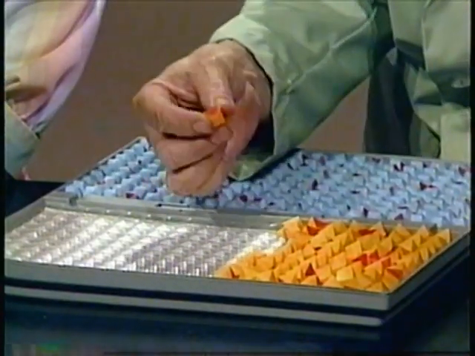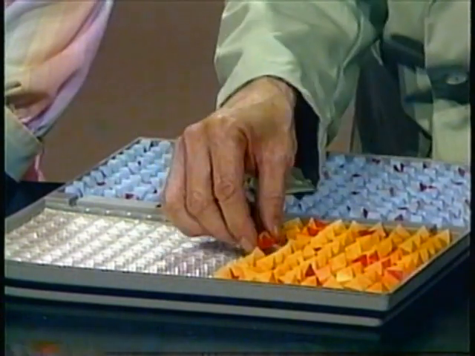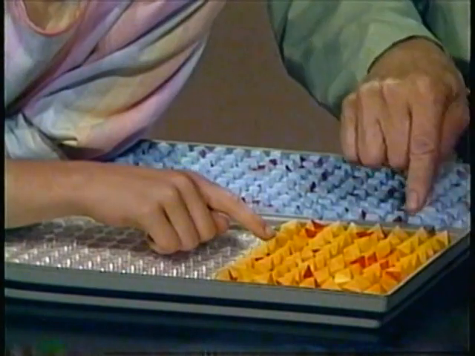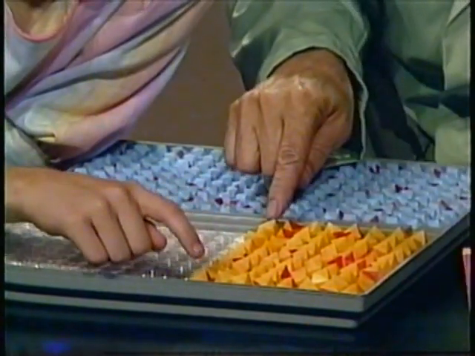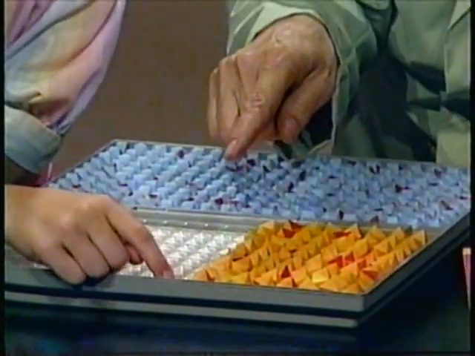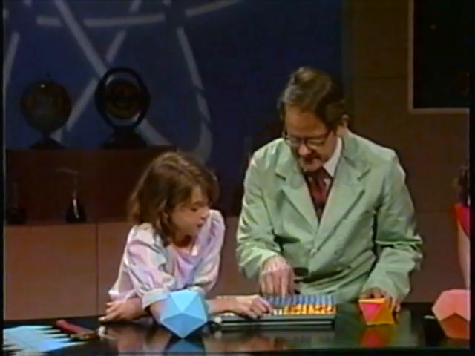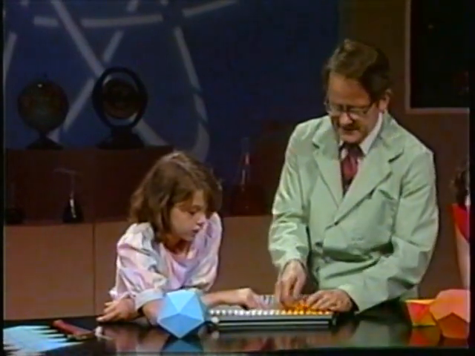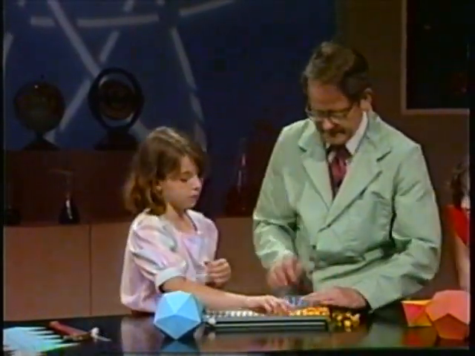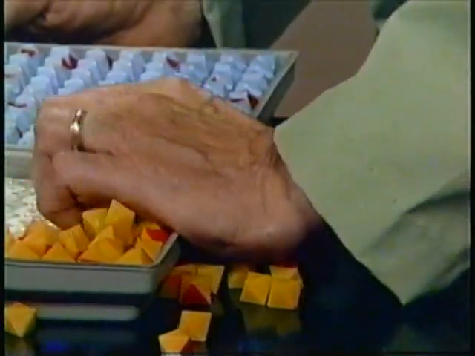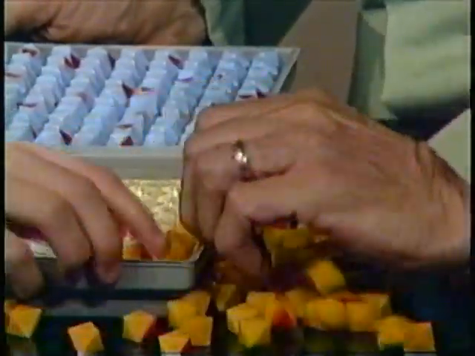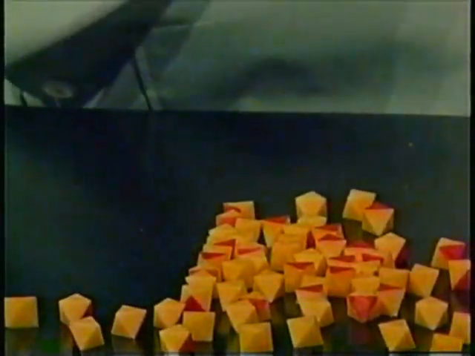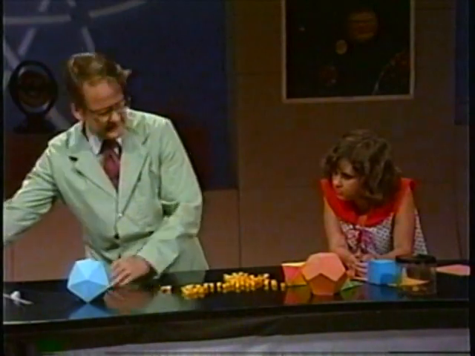And one face is red. Now, how many of them do we have? Would you put it down right in here? Let's count over here. 1, 2, 3, 4, 5, 6, 7, 8. How many you got? 10. So 8 times 10 is 80. We have 80 of these. So let's take them out. If I throw down 80, what's the chances of the red coming up? 10 out of 80. That's correct. 1 out of 8 or 10 out of 80.